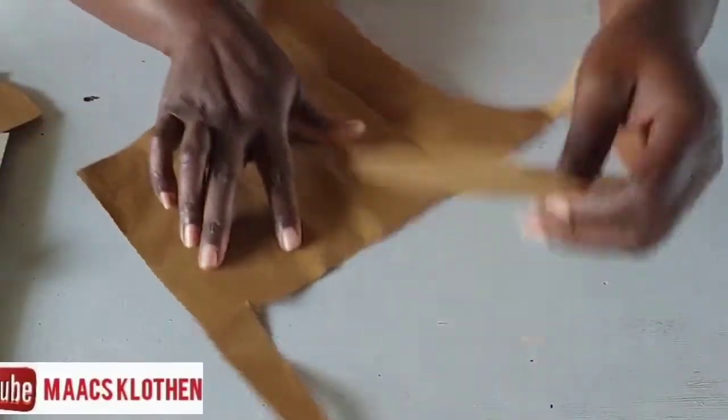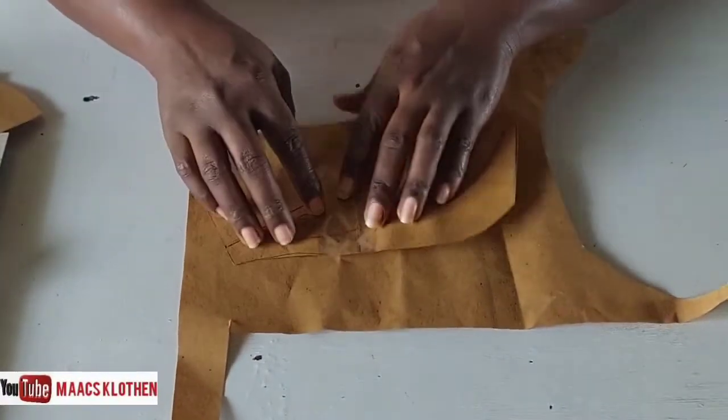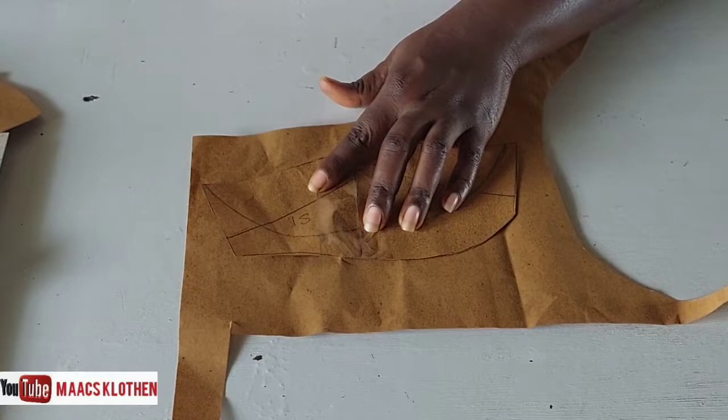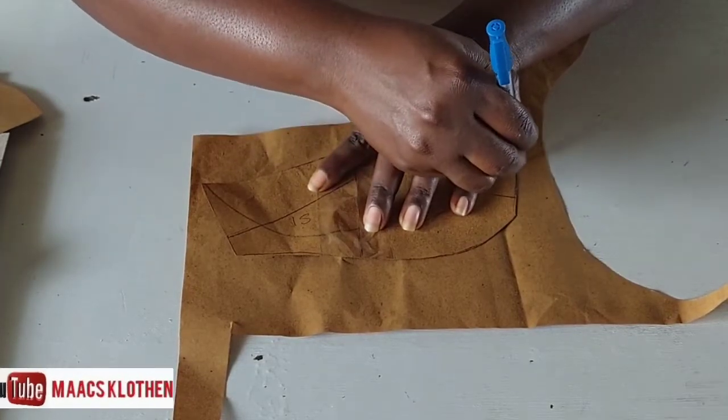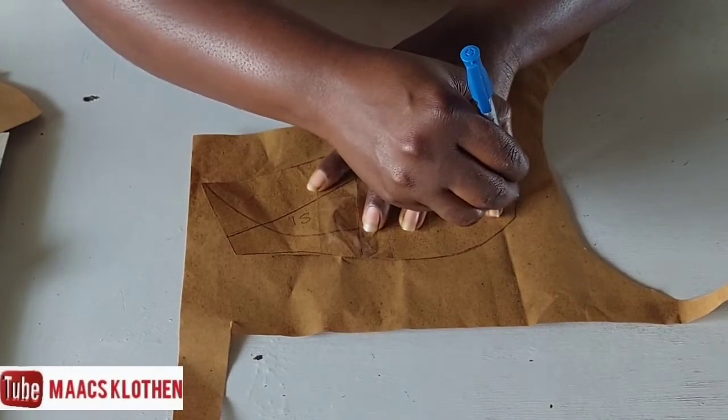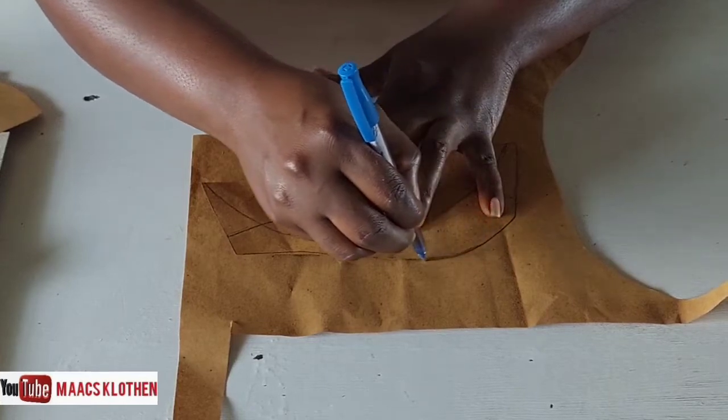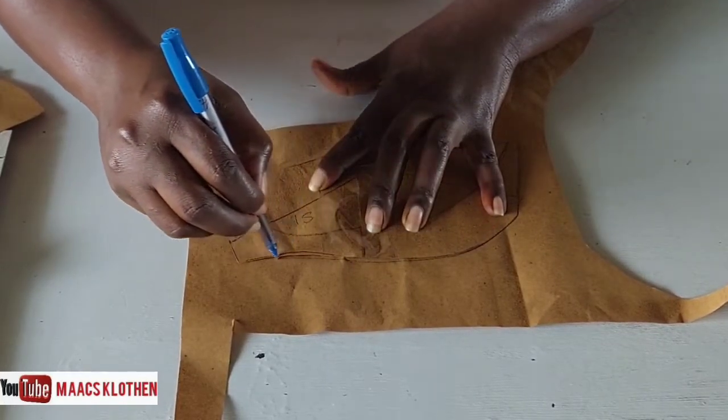You get it. Then you pick a different paper, place it on it, and then make sure you trace it out.